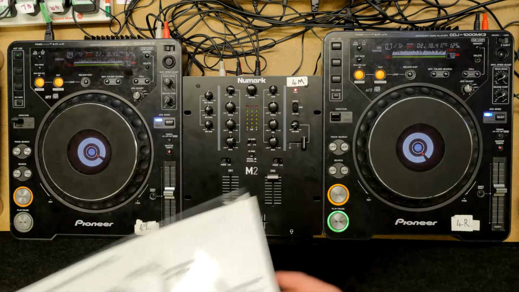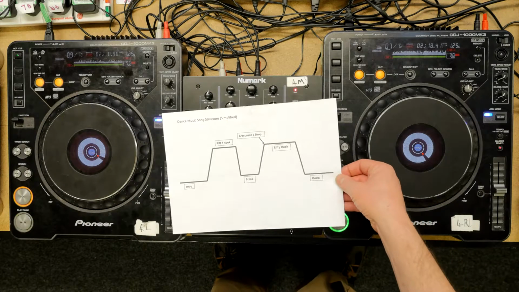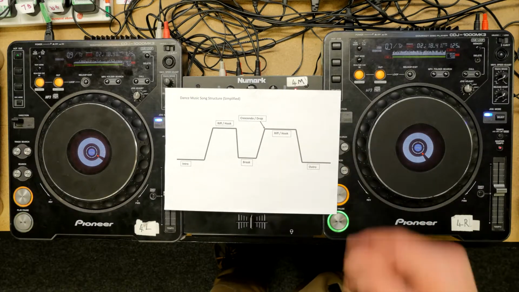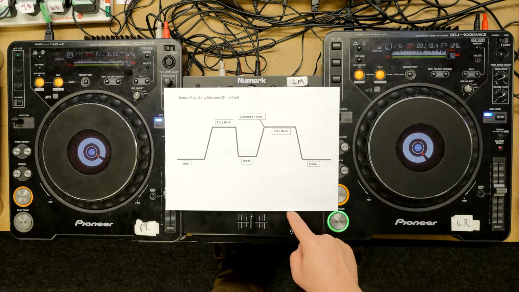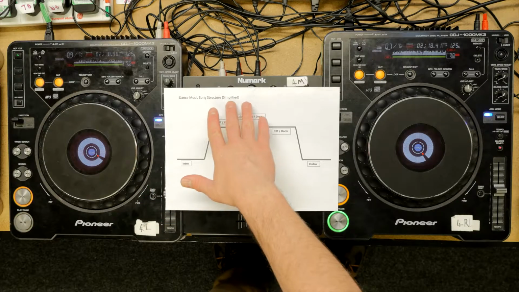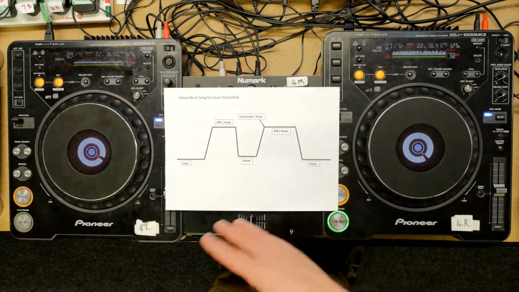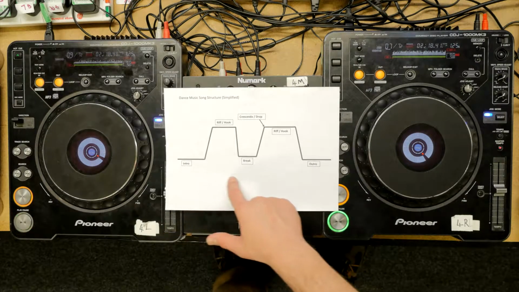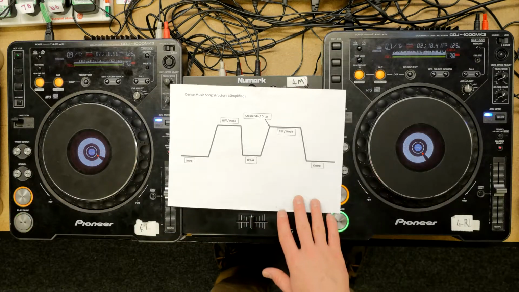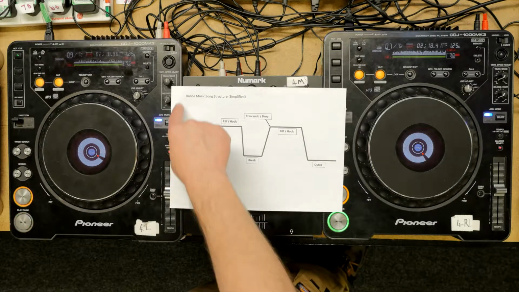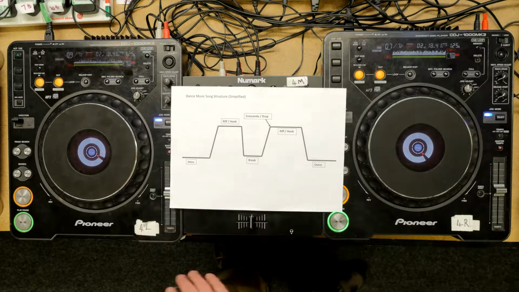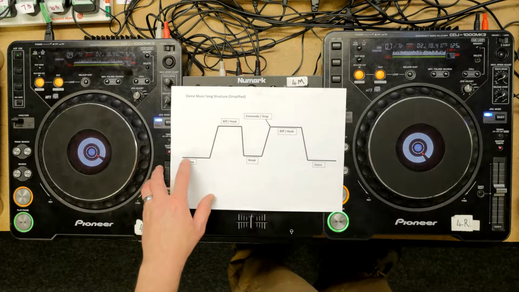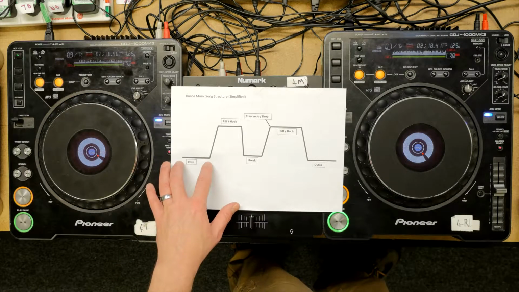Okay, so little extra treat. This is a little diagram we use at DJ school to show people what we mean about song structure. Dance music, song structure simplified. So really this is the most basic format you might expect. What we're thinking is that time runs along the x-axis here, and excitement in the audience is what we're measuring on the y-axis. Often the intro to a song is pretty boring.